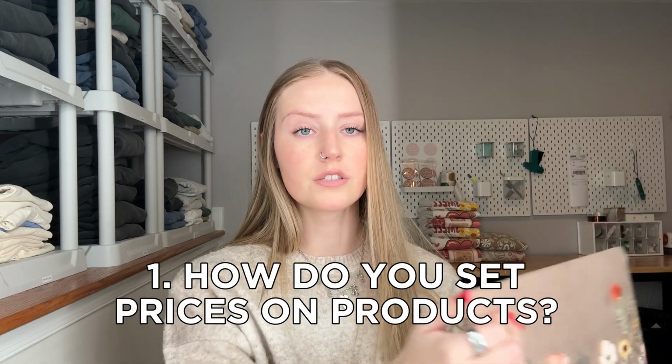Question number one is, how do you set prices on products? When I'm setting prices on products, the first thing I do is add up the cost of how much it takes to make the product. I'm adding the cost of the blank t-shirt, the cost of the transfer, and I'm even adding up costs all the way down to what it takes to ship. So all of the poly mailers, all of the thank you cards that go inside.